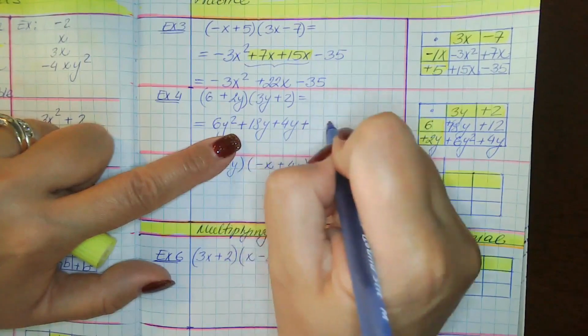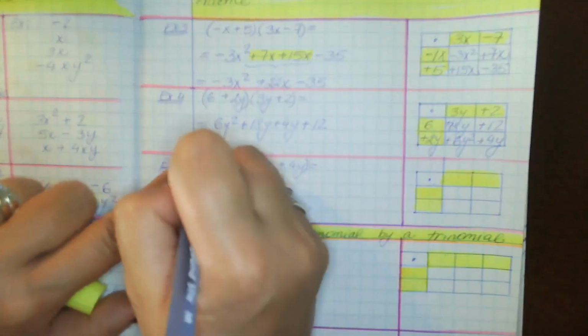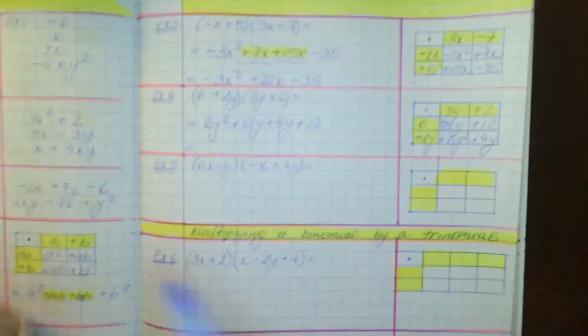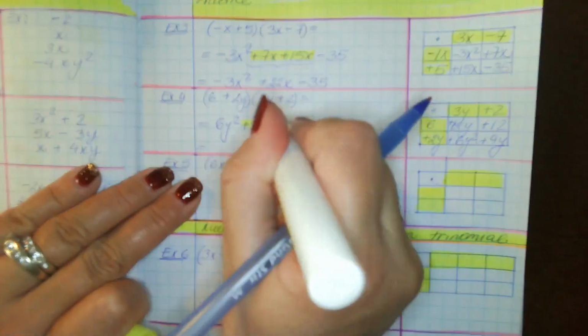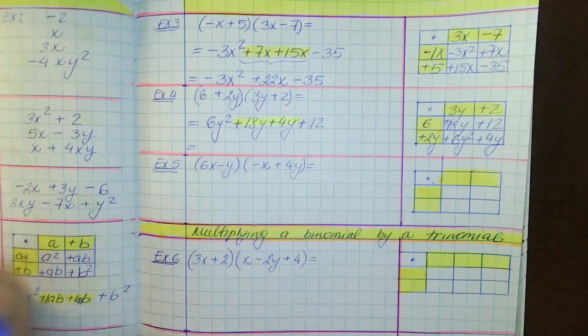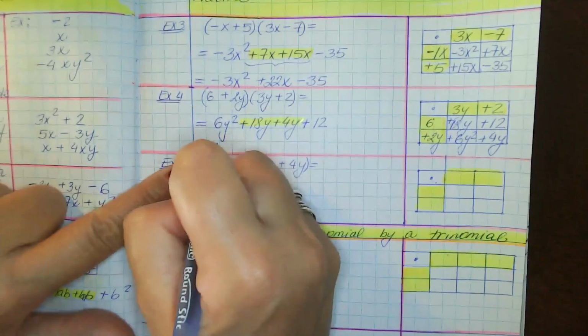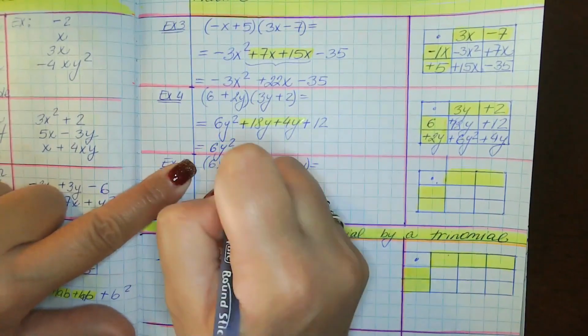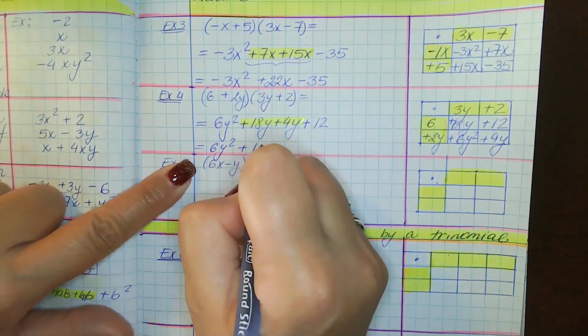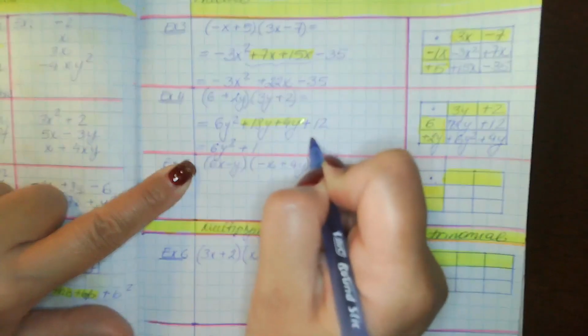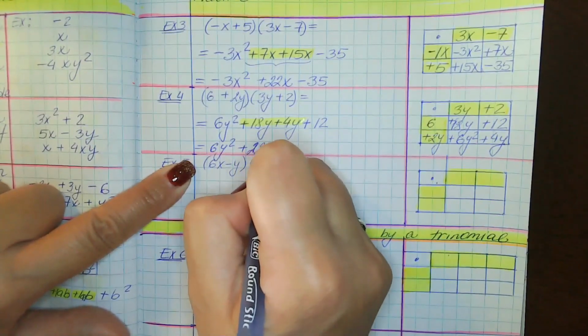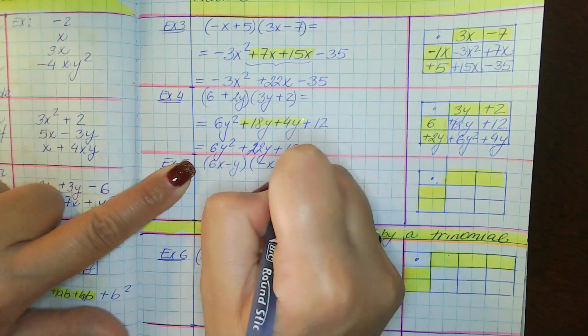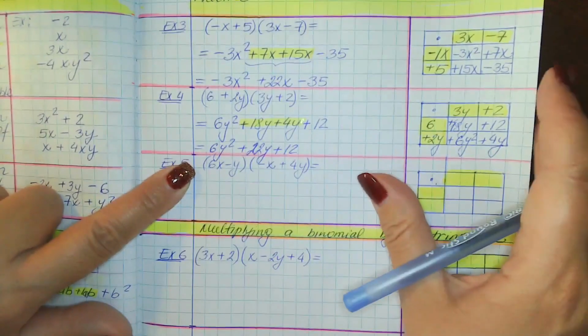And then the constant at the end, plus 12. The like terms can be combined together. 6y highest plus 18 plus 4, 22, y, and then plus 12 will be a final answer.